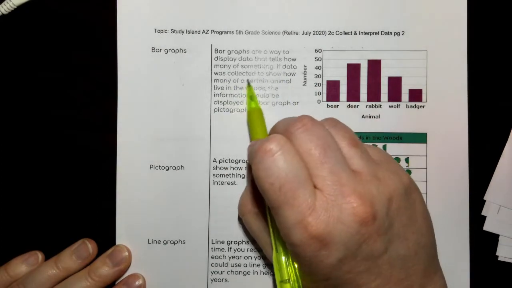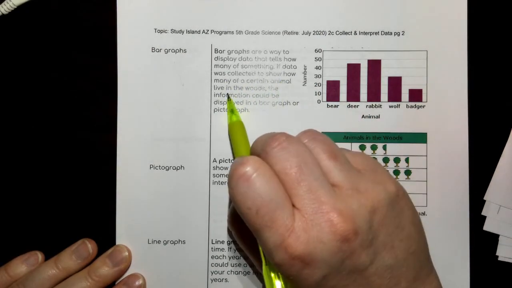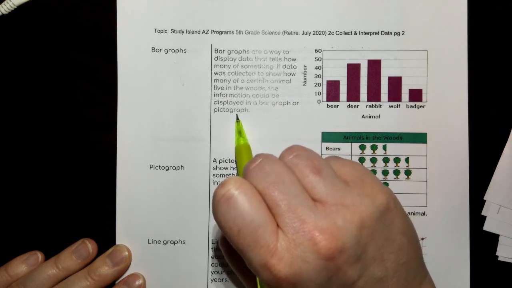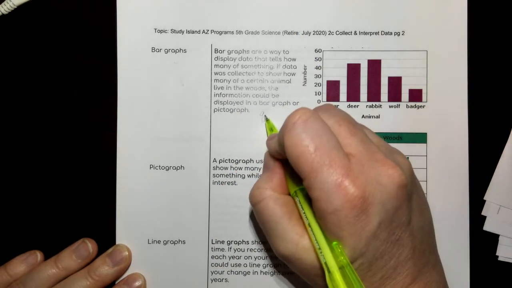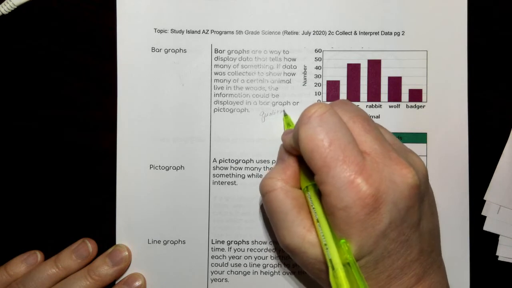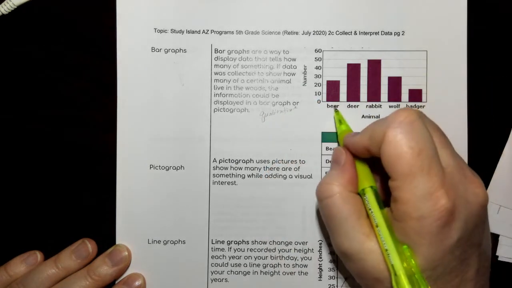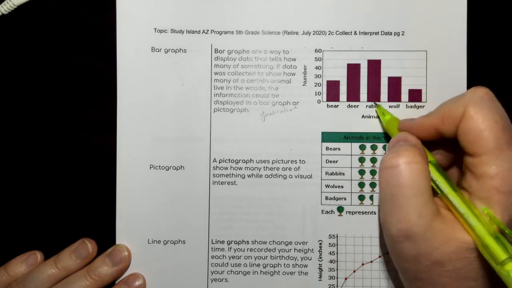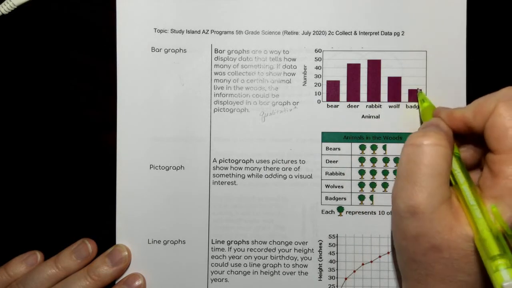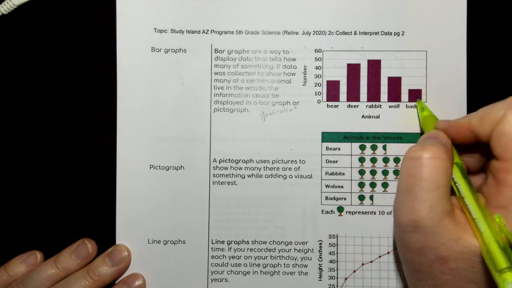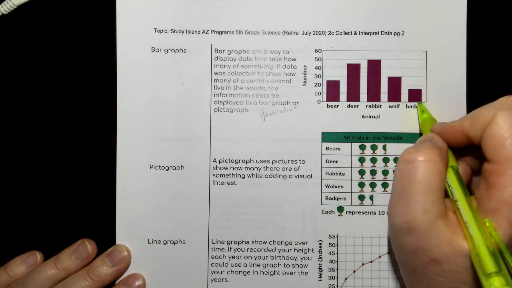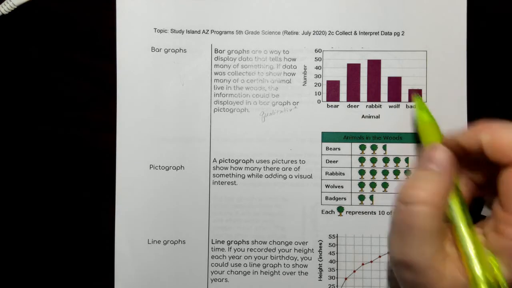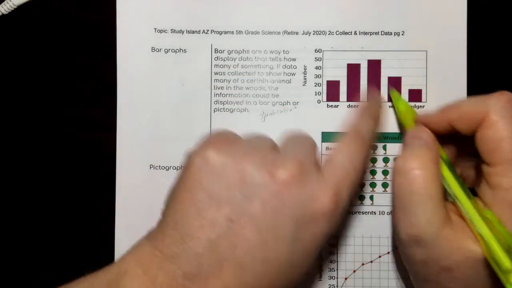If data was collected to show how many of a certain animal lived in the woods, the information could be displayed in a bar graph or a pictograph. This is qualitative for this example. So how many bears, how many deers, how many rabbits, how many wolves, how many badgers. Each of these is a quality, each of these is a category, and we're saying how many they are. This is qualitative data shown in a bar graph because those are bars.